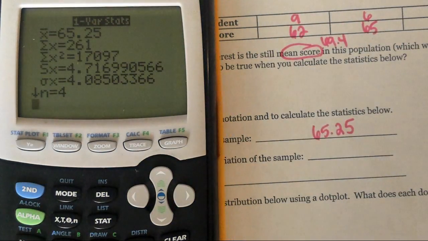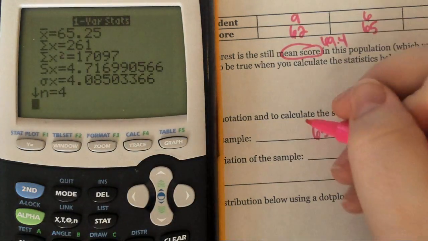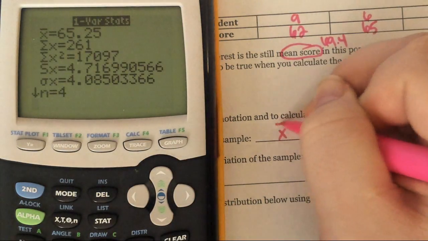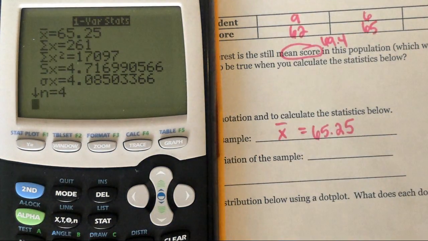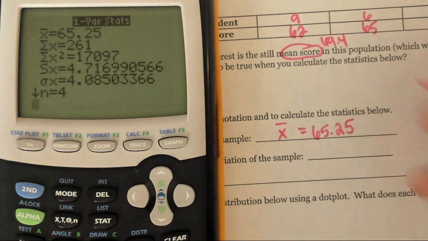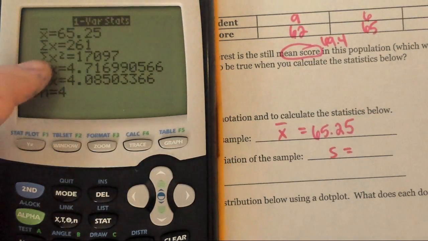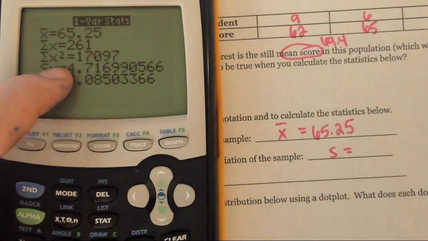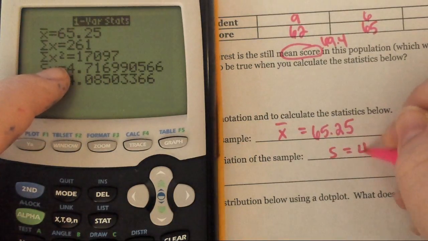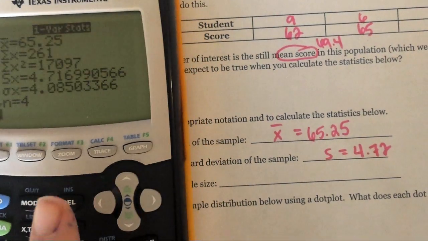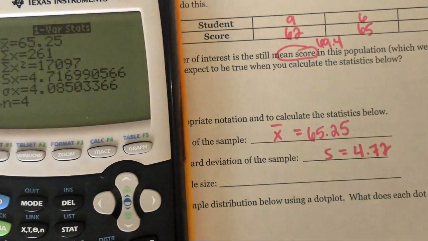Okay, what notation should I use for that? The mean of the sample, what notation do I use for that? Is that a mu, a sigma? Yeah, it's an x bar. Okay, the standard deviation of the sample, what letter should I use for that? The Sx. So I'm just going to put S, but Sx is what I'm looking at on the screen. So no, I'm not picking 4.0. Yes, I am picking 4.7. I'm going to do 4.72. And then our sample size was how many? 4.